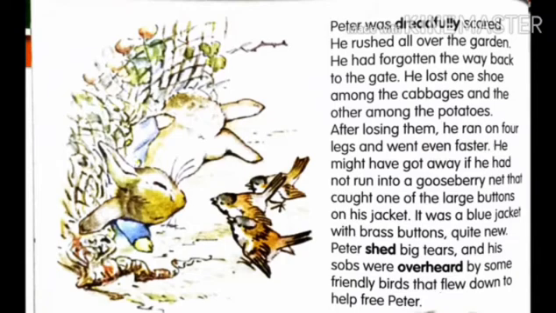Now what did he do because of that? Why was he scared? Because McGregor was behind him, chasing and running to catch him. Now he rushed all over the garden. He doesn't know what to do. So what did he do? Peter started rushing all over the garden and he had forgotten the way back to the gate. While running and running, he lost his shoes, one shoe among the cabbages and the other shoe among the potatoes.